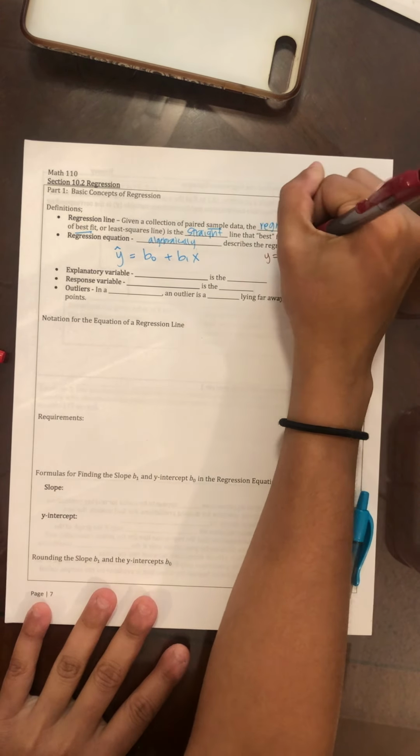Now, if you watch the other video, this is where our population comes in. It's actually the same thing, except it's with beta. So that's going to be beta sub 0, times beta 1. And then it's not going to be a hat anymore because it's going to be actual data, y equals beta sub 0 plus beta 1x. Okay.